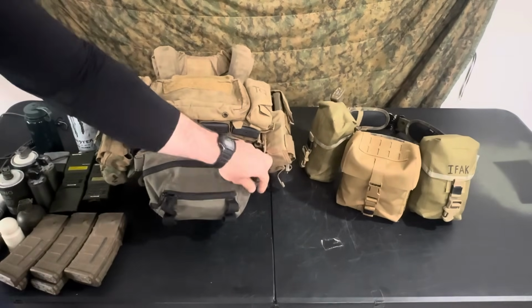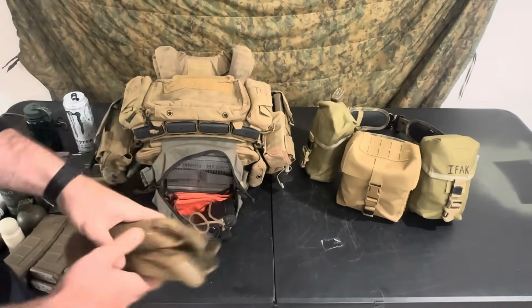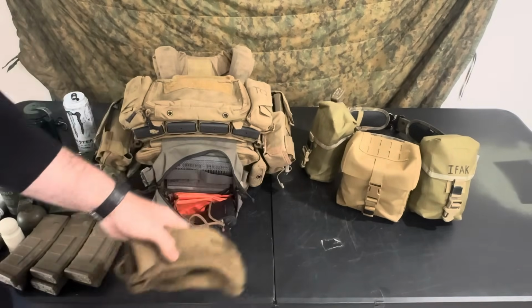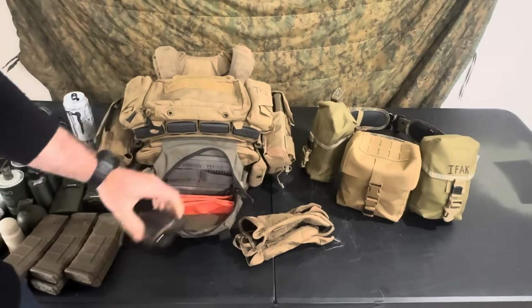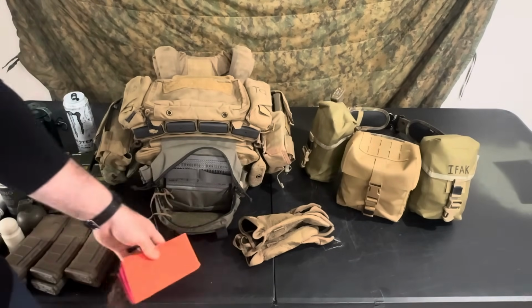Other than that, though, inside here, I have gloves for right now, but I would normally be wearing these. And the only other thing that's inside here is a rangefinder and an air panel with a signal mirror tucked inside of it.